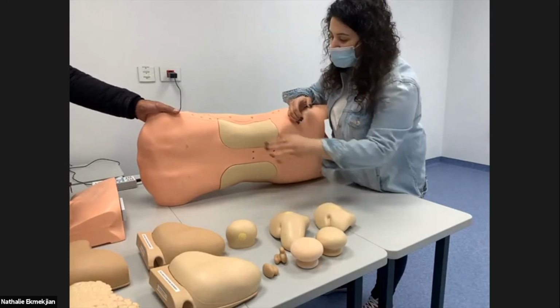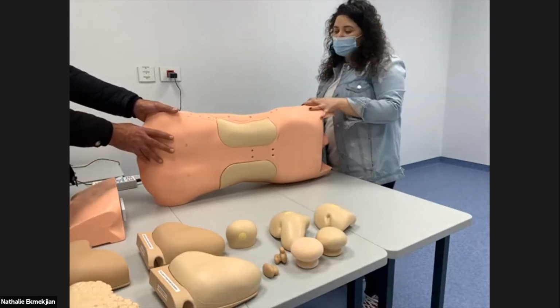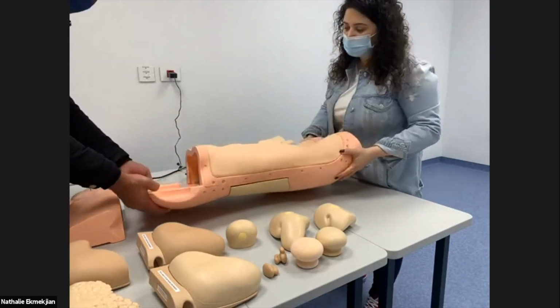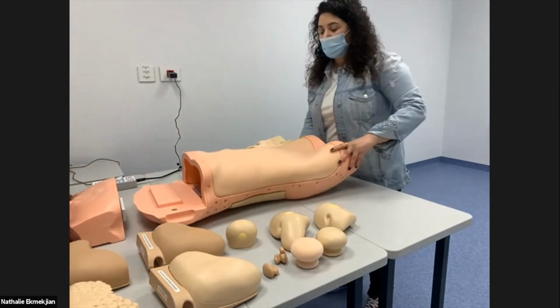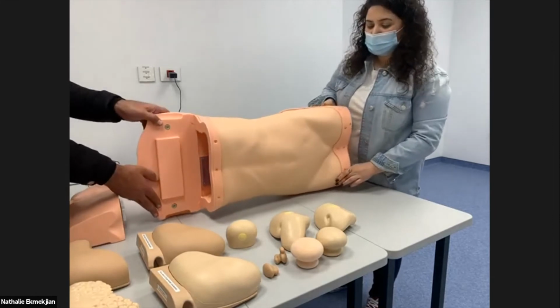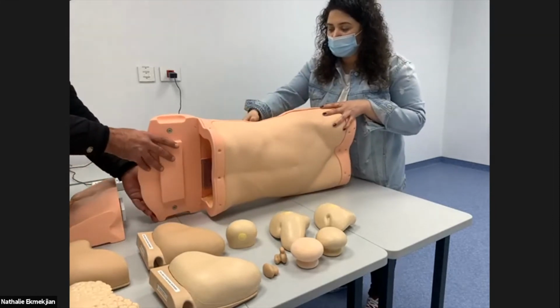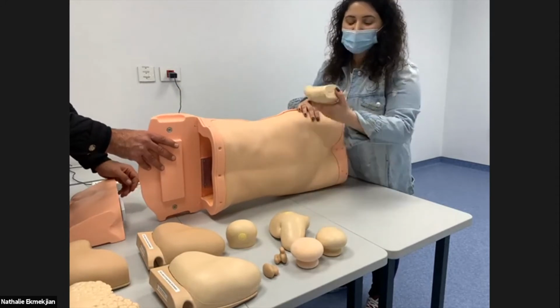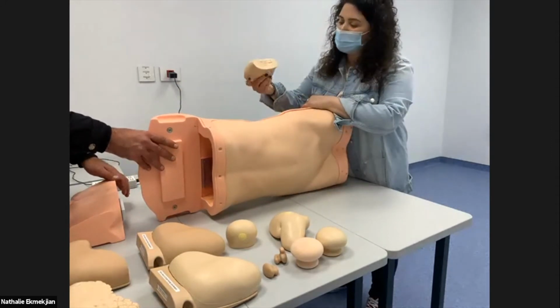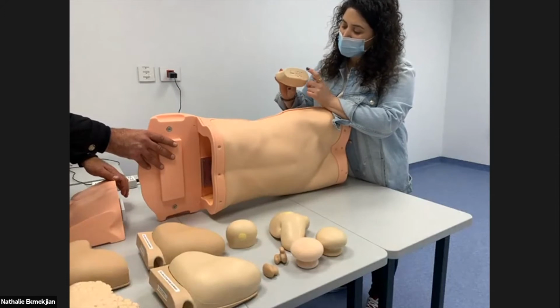Okay, now we put the interchangeable kidney, and we are ready to palpate. On the second place, we can put one of these pins. Again, the head up.